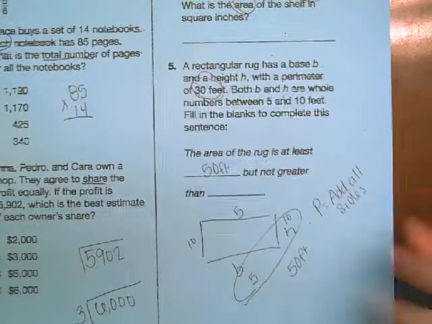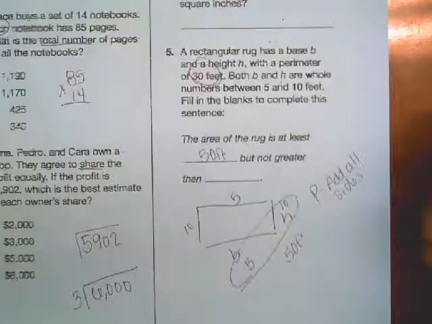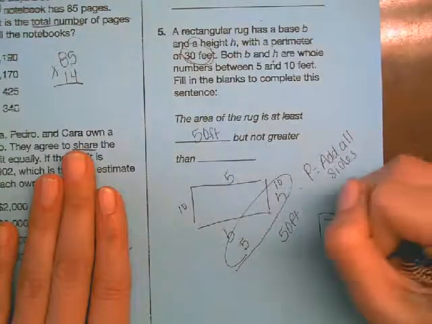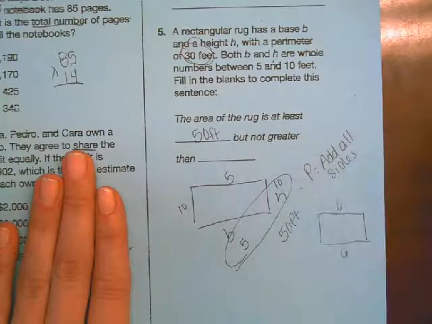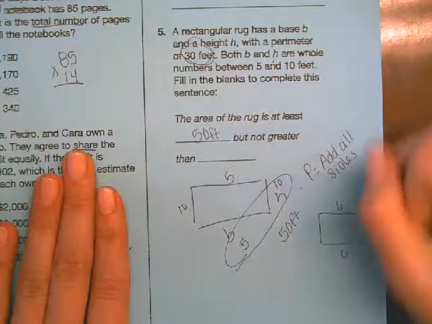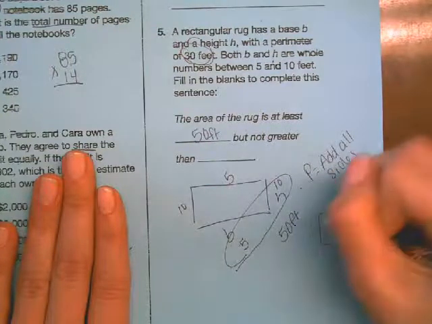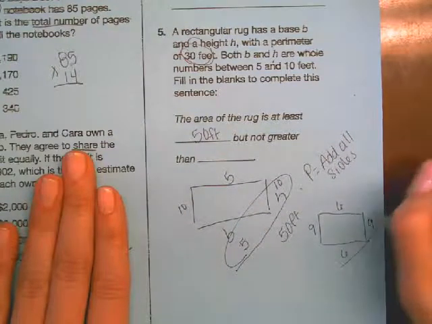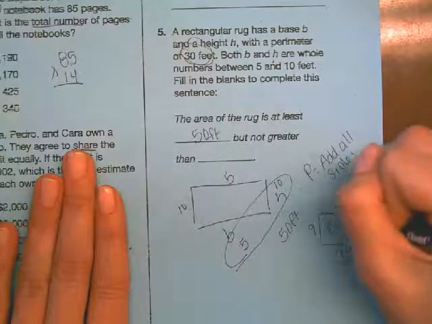Now, what's the greatest amount that it could be? Okay, so if we have a rectangle, and instead of 5, let's make the side 6. What's 6 plus 6? Well, that's 12. And 30 minus 12 is 18. So then these sides would be 9. Okay. Now, what's the area of this rectangle? Well, 6 times 9 is 54. So that one's 54 feet.